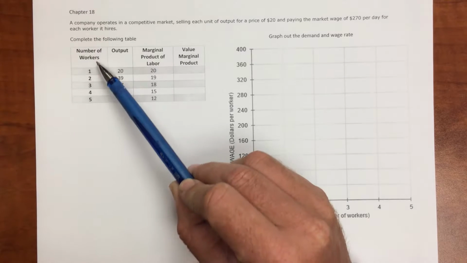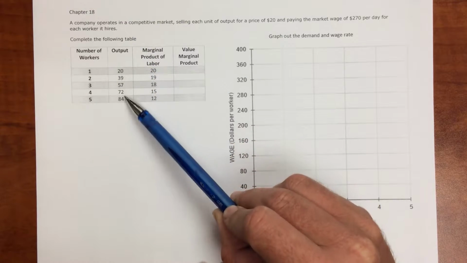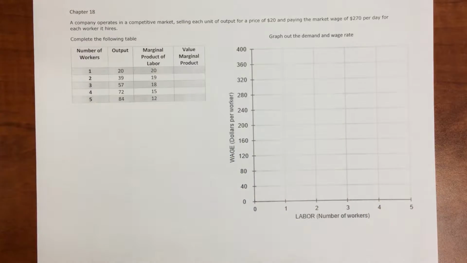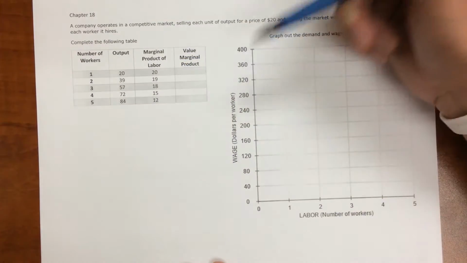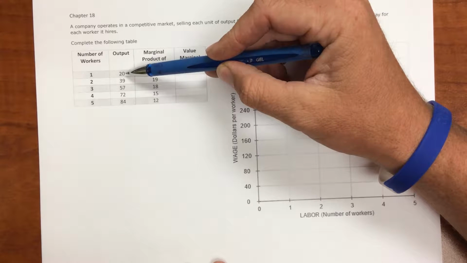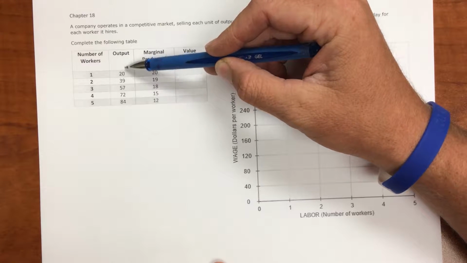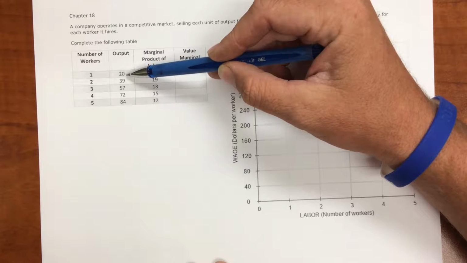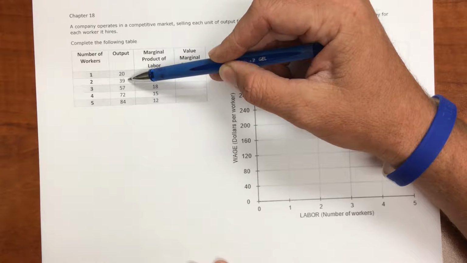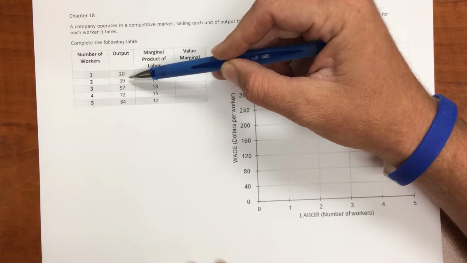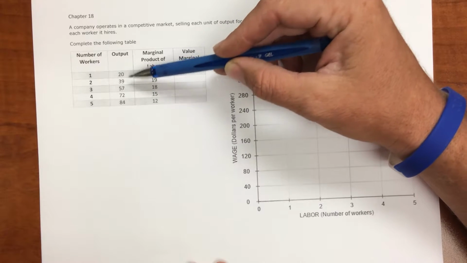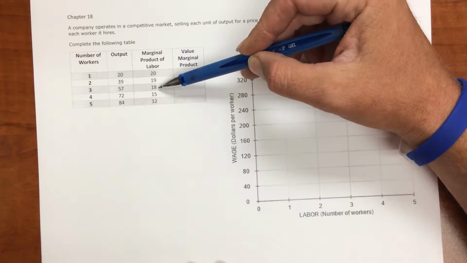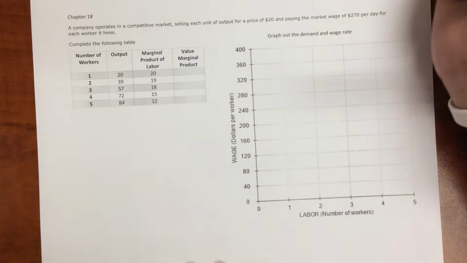We're given the following table: the number of workers, the total output from hiring that number of workers, and the marginal product of labor. Now we can find the marginal product of labor. That doesn't have to be given to us. So we can ask, what happens when we hire that first worker? Going from 0 to 1 will provide us an additional productivity of 20. Now if I hire my next worker, productivity goes from 20 to 39, but the difference there is a marginal product of labor, and that's 19. If I hire that third worker, total output is 57, but that third worker provides an additional 18, and so on and so forth.